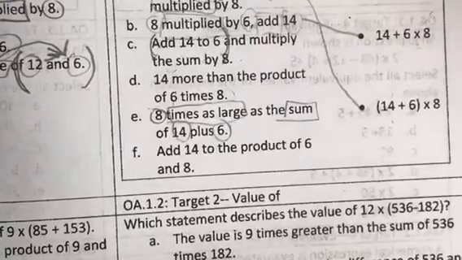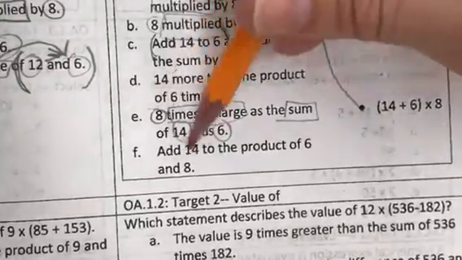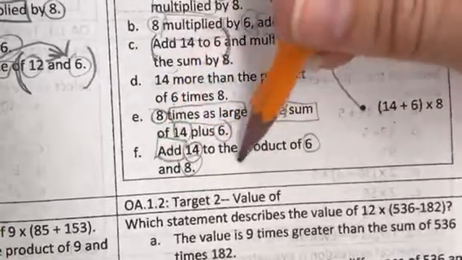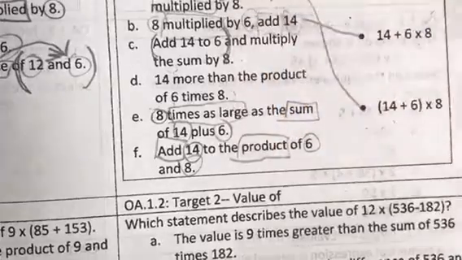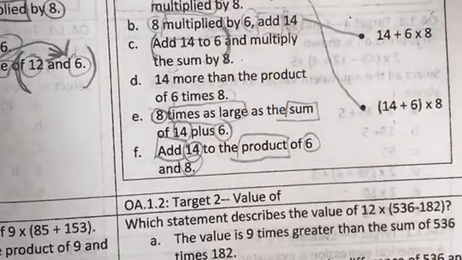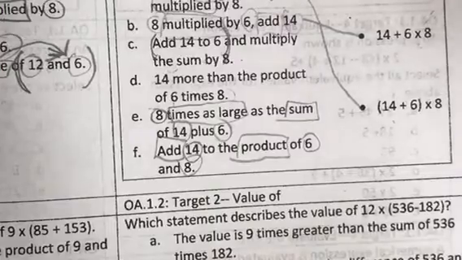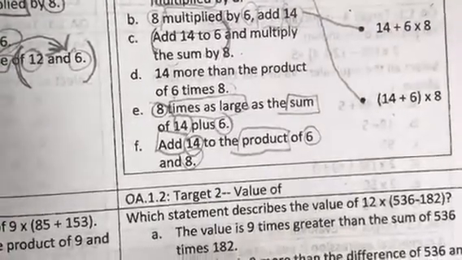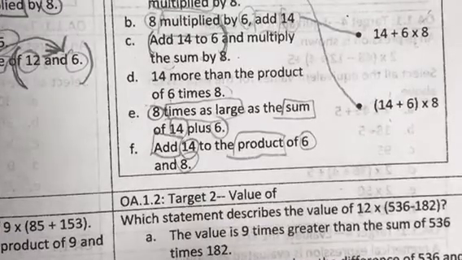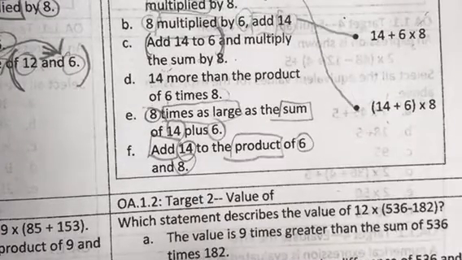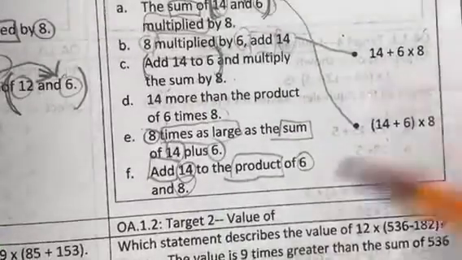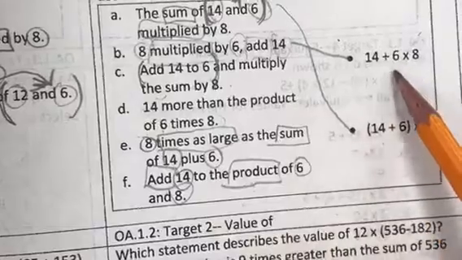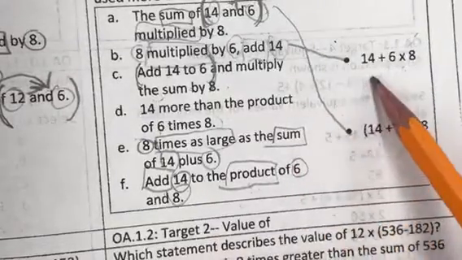Then look at letter F, circle your numbers, box your operation word. Okay, add 14 to the product of 6 and 8. So again, I have to find that product and then add the 14 to it. So to find that product means I'm going to be multiplying first. That one matches there.